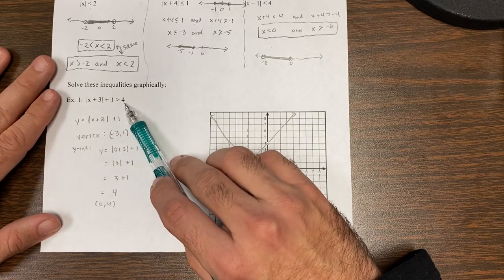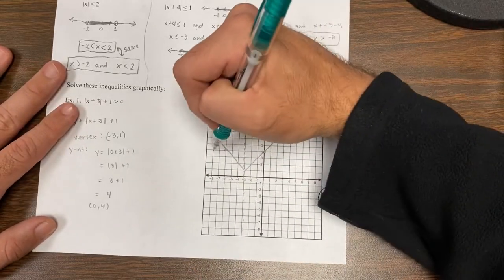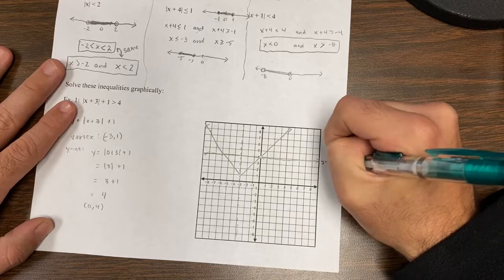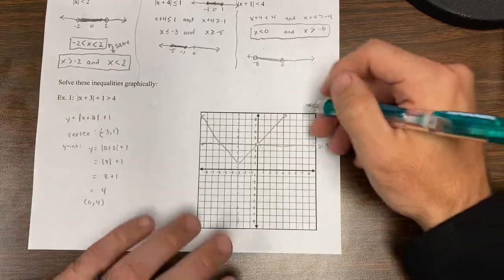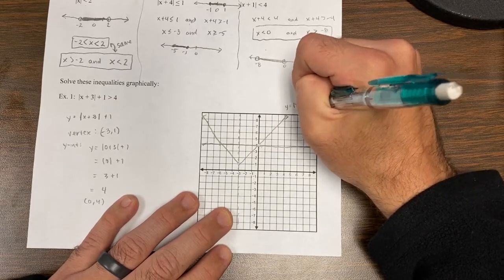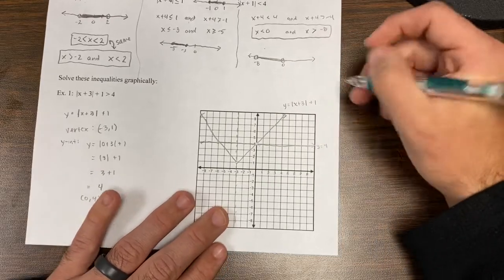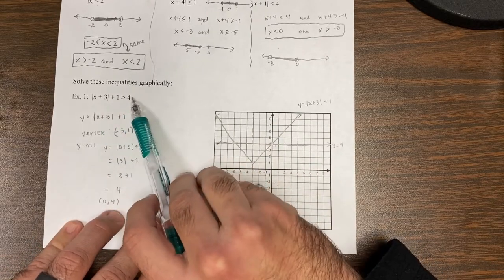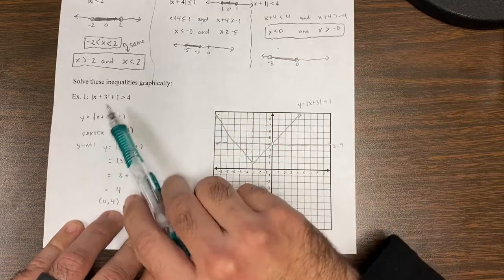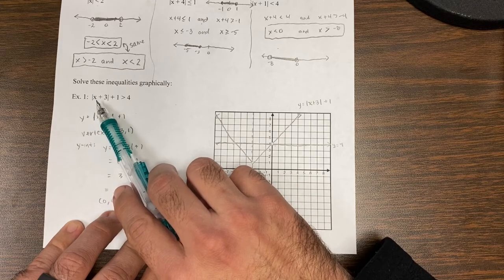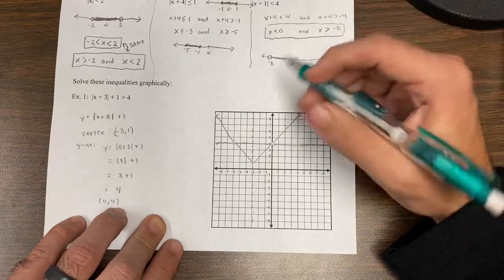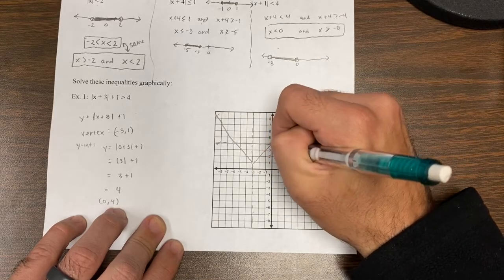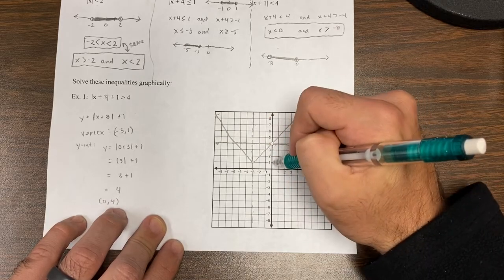Now we need to see where y equals 4 intersects this graph. So the line y equals 4 is a horizontal line where y is 4. So I'll label here. That's y equals 4. This is y equals the absolute value of x plus 3, and then plus 1. So what this inequality is saying is it wants to know where this function is greater than this function. And it wants to know x values, because we're searching for x values. So what we look at is the x values where the 2 graphs intersect. So this graph intersects at a y value of 4 and an x value of 0.